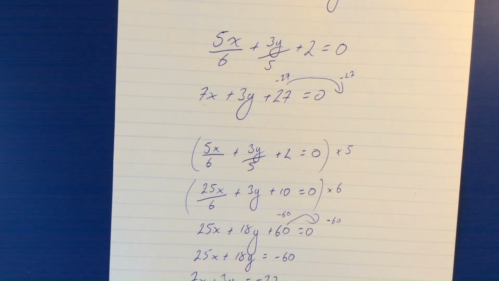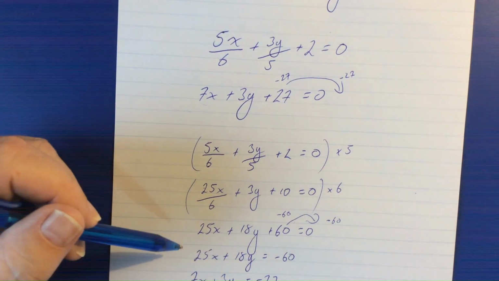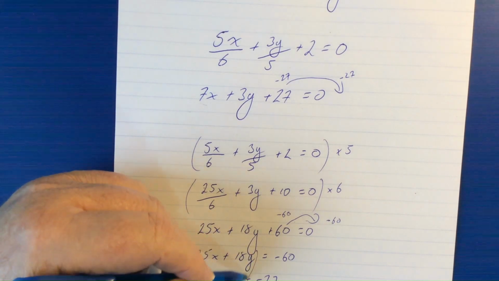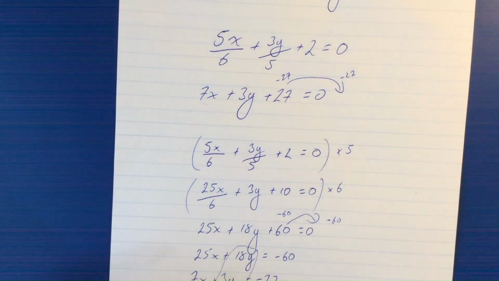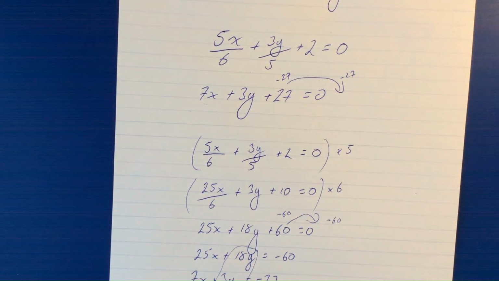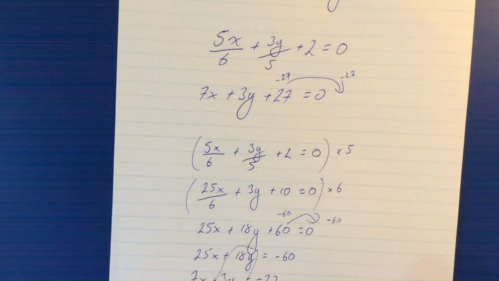So what I'm looking for now is some way in which I can find some items to eliminate, and these look like good candidates. What I can do is multiply this bottom equation by 6, and that will make this equal to 18y, and I'll be able to eliminate these two elements here.